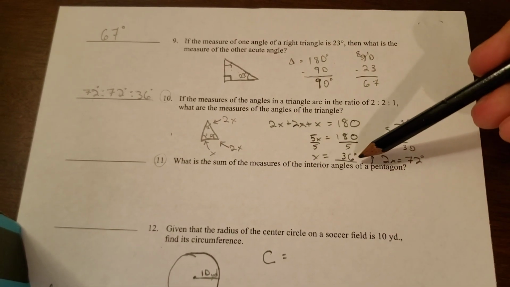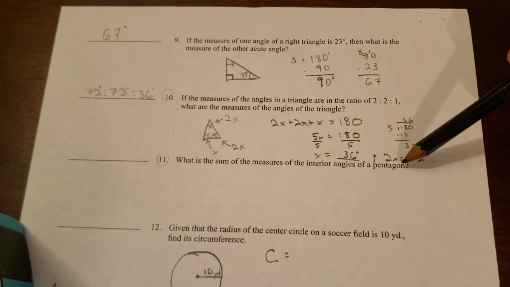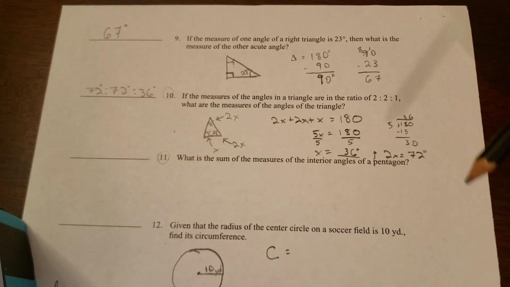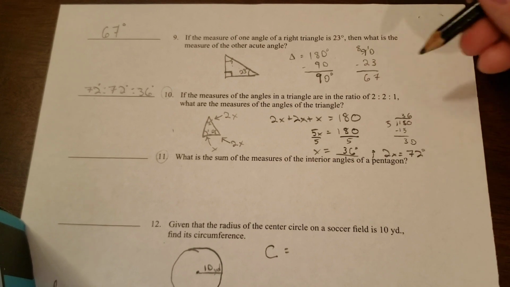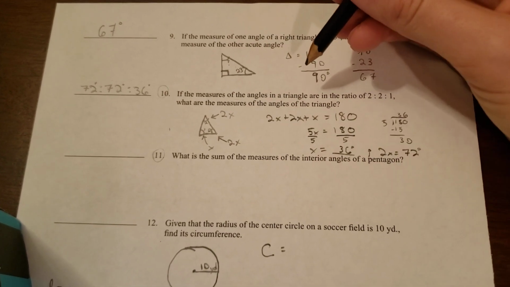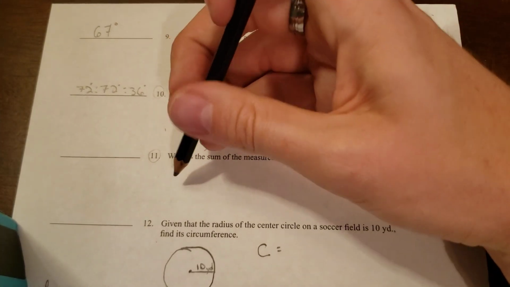Next one somebody asked for is number 11. The sum of the measure of interior angles of a pentagon. I went over this briefly towards the beginning, there's a formula.